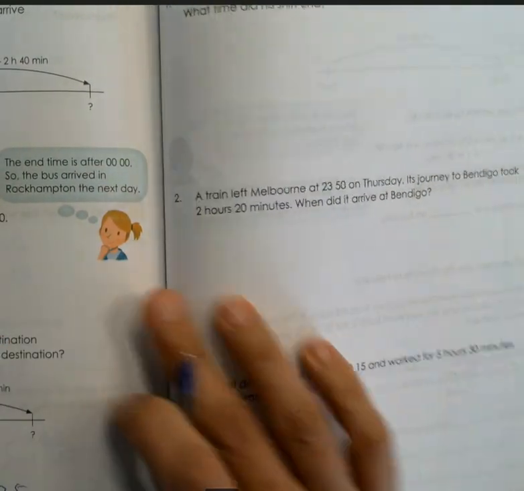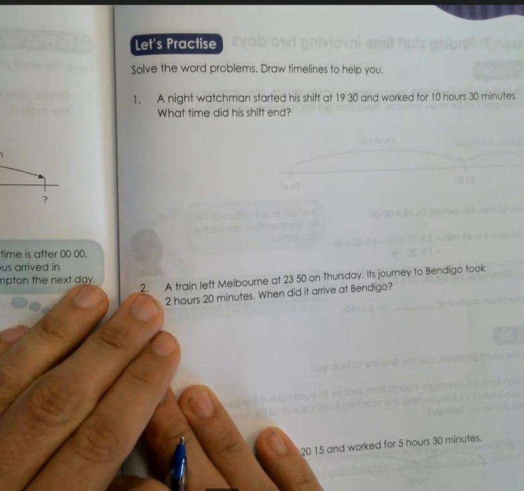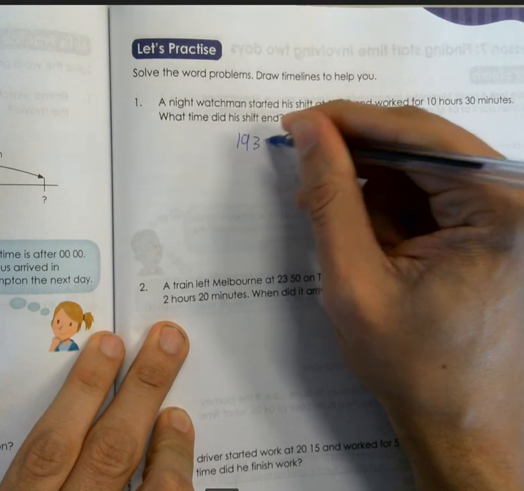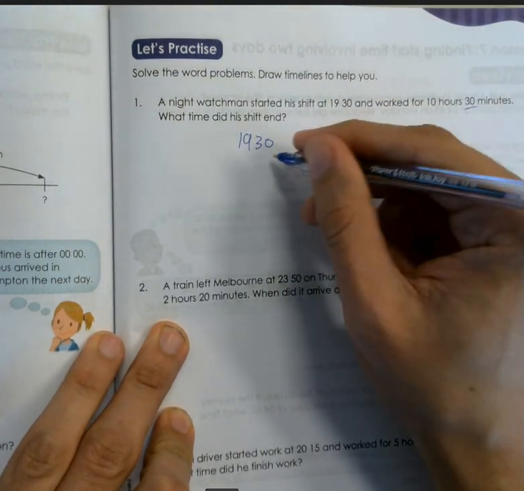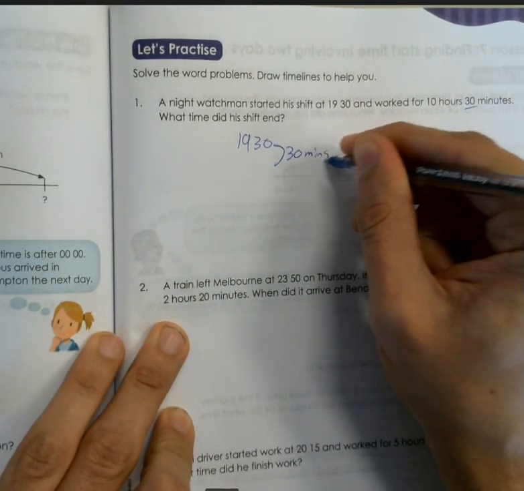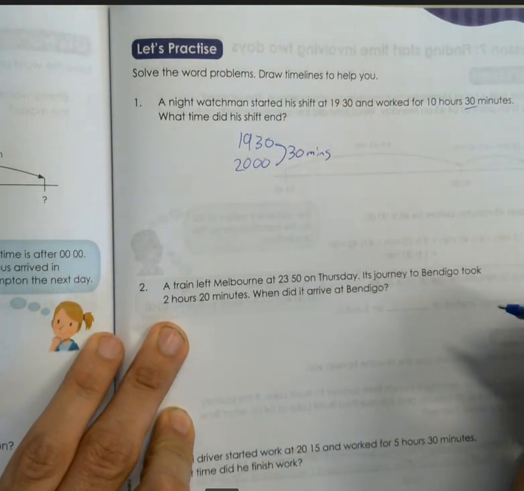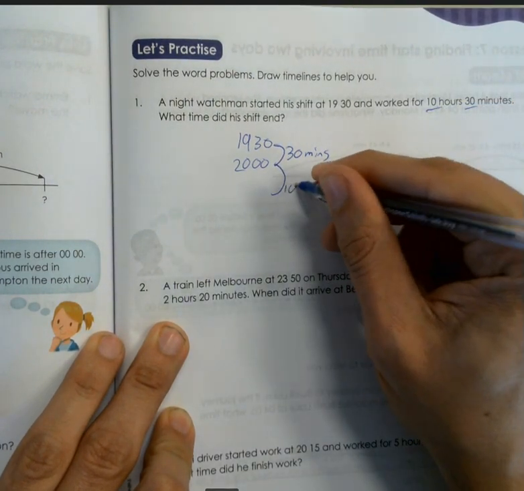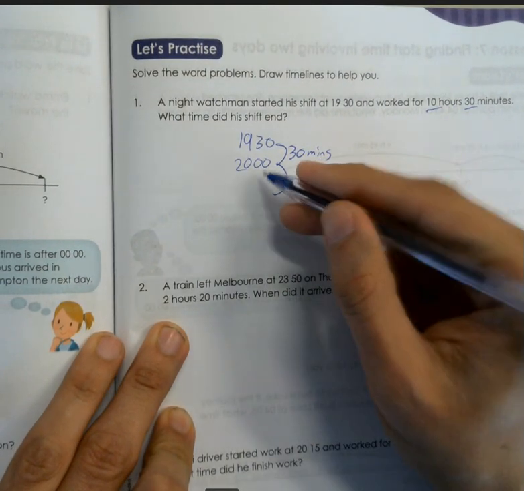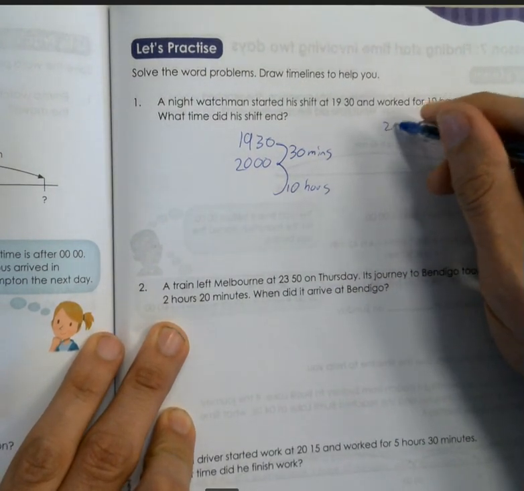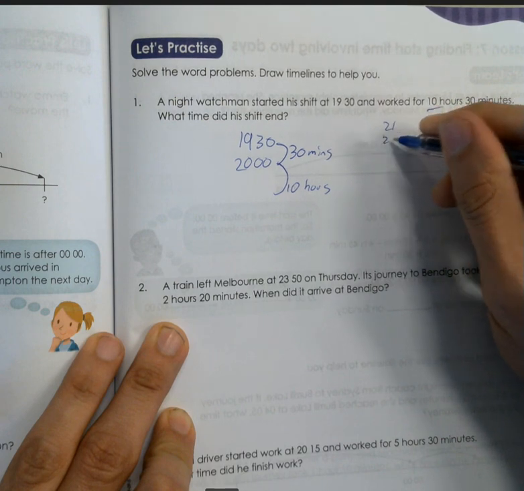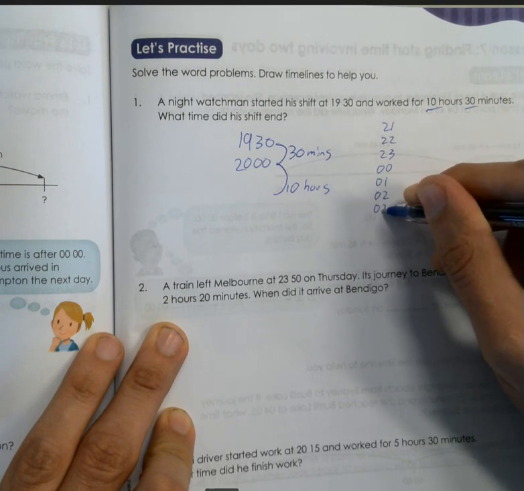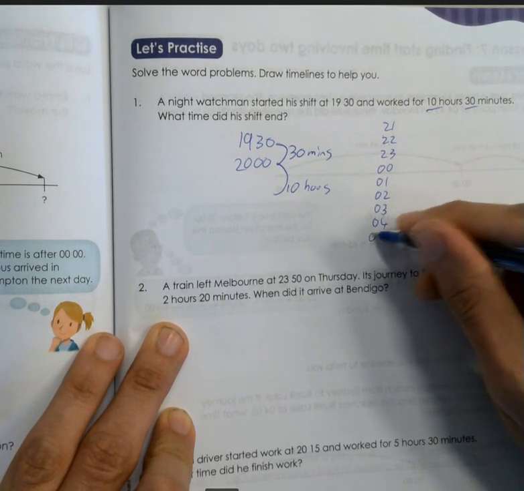Alright, solve the word problems. So we're adding 10:30 to 19:30. Here's 19:30. I'll add my minutes first. Add 30 minutes. That gives me 20 o'clock. Add 10 hours, because that's what it says. So that's 8 PM at night. Next will be 9 PM. That's 1 hour, 2 hour, 3 hour, 4 hour, 5 hour, 6 hour, 7 hour, 8 hour, 9 hour, 10 hour.